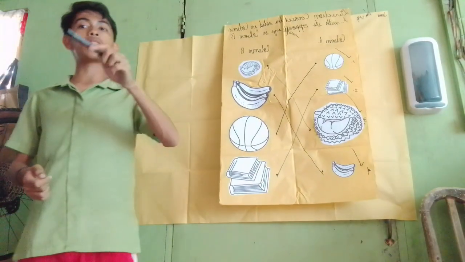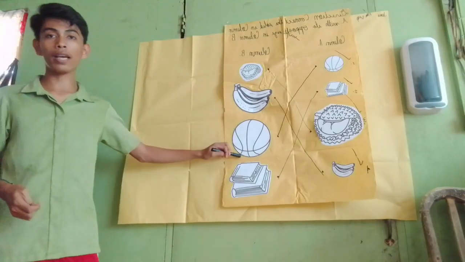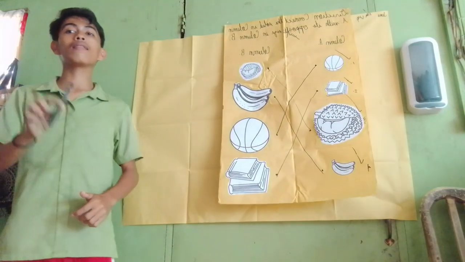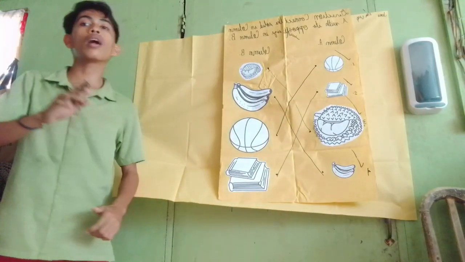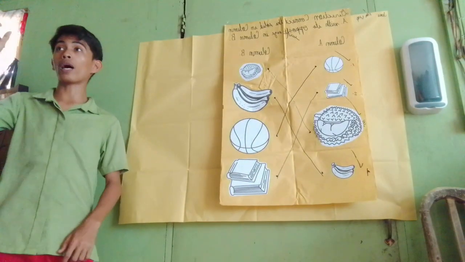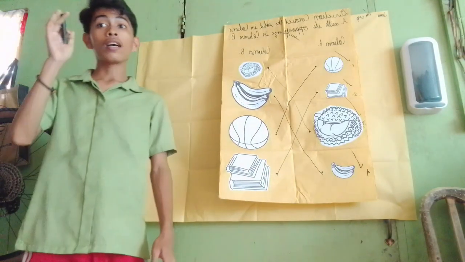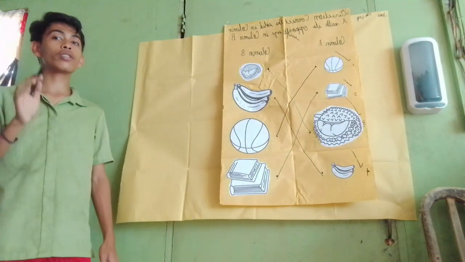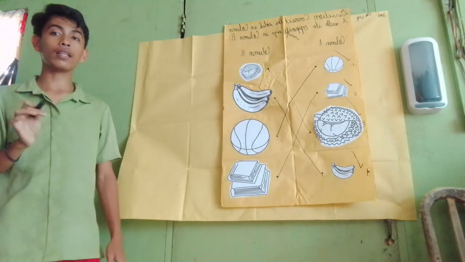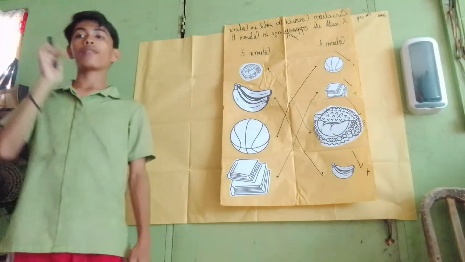Correct, which is the size of the object. So for number 2, how does the activity help you to learn about solids? Who wants to answer? Especially Group 1. Yes. By encouraging observation and imagination of how objects look and feel, thus aiding in understanding their differences.